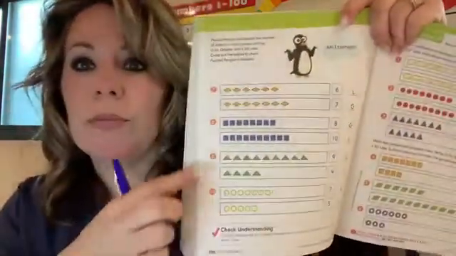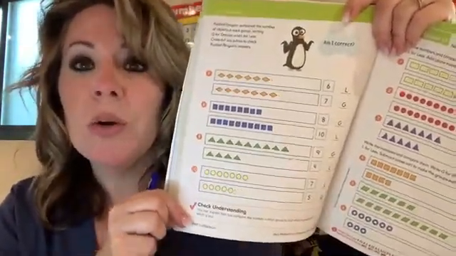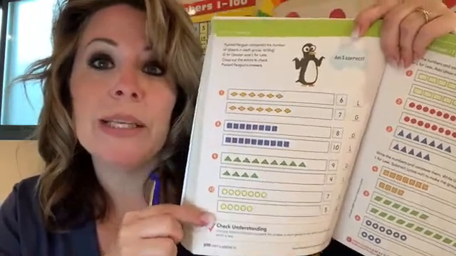Okay, now Puzzled Penguin. Okay, he's done some work here. We have to correct his work. We have to be the teacher for Puzzled Penguin. So take a look at the directions up above. Listen while I read. Puzzled Penguin compared the number of objects in each group, writing G for greater and L for less. Cross out the extras to check Puzzled Penguin's answers.